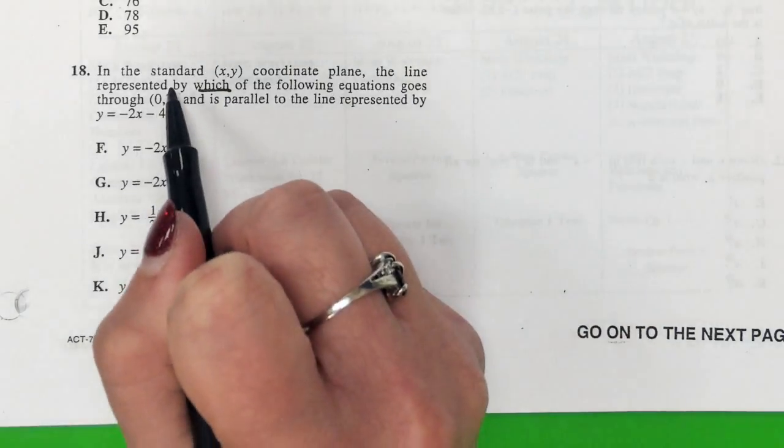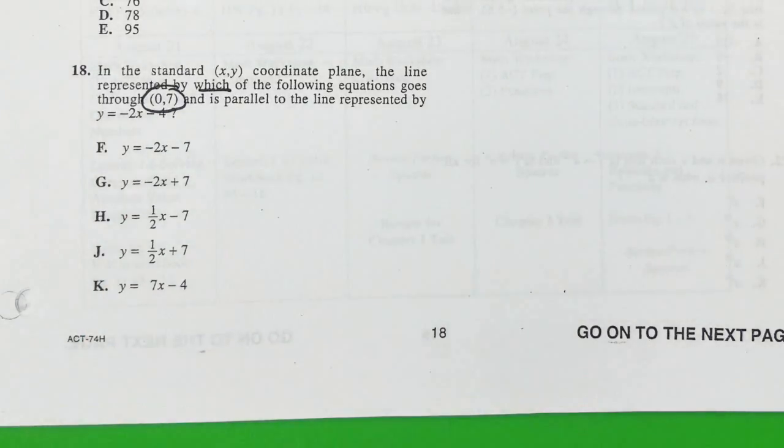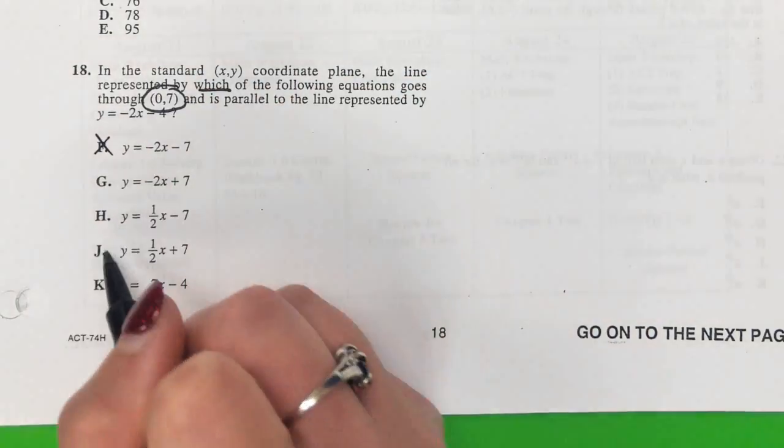So which of the following equations goes through 0, 7? Guys, 0, 7, it has a 0, which means that as soon as you see it has a 0, what automatically should you think? It is positive, dear, but 0 means intercept. Very good. 0 means intercept. Now, which intercept is that at 0, 7? It's the y. Which one of those answer choices has a positive 7 for a y-intercept? G and J. Very good.